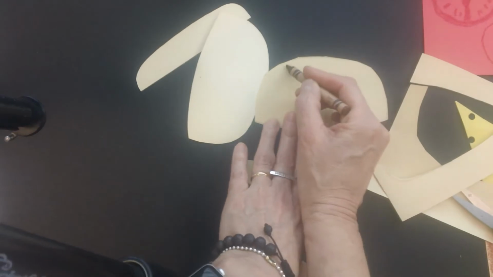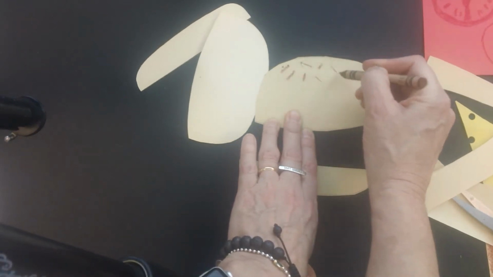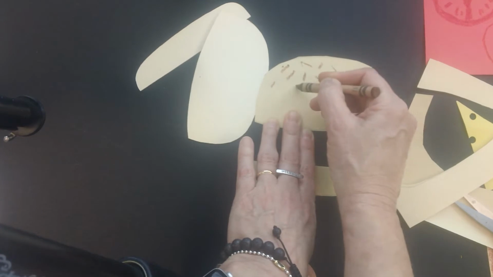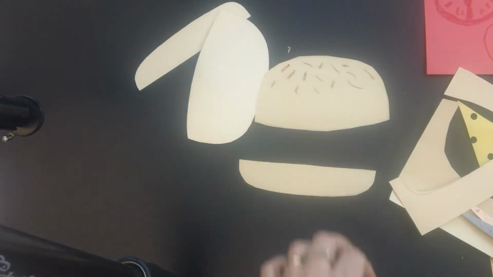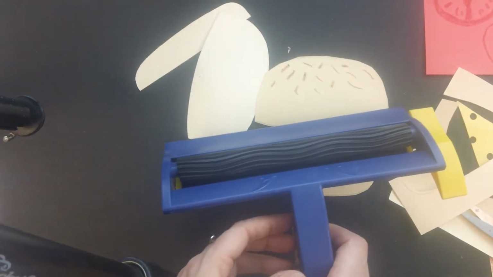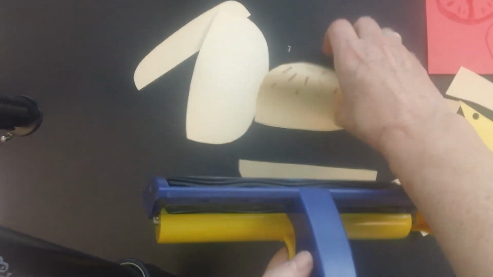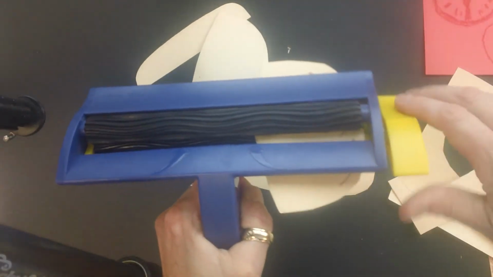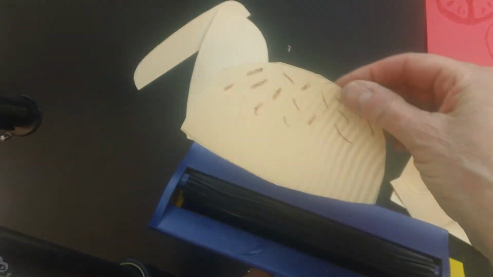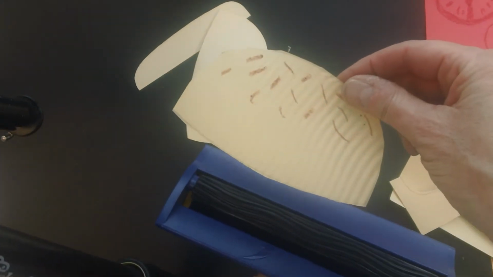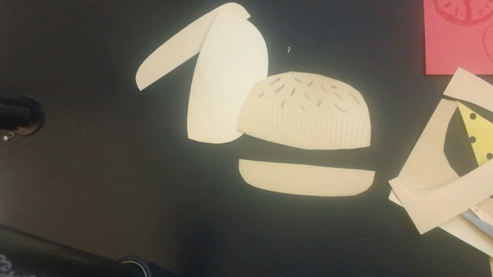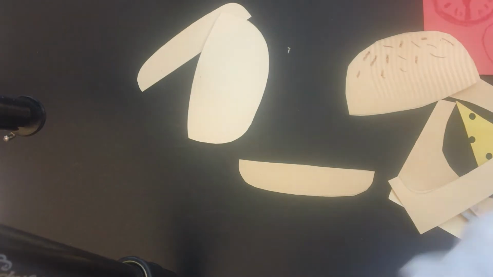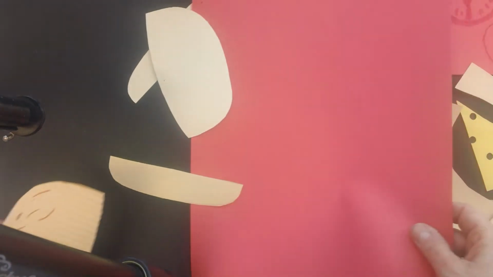If I want, I can add some implied texture by having, I don't know, I think there's sesame seeds that go on top. But I also have this really fun texture tool that you can use. And how it works is you put the paper in, you hold the handle firm, and then you just twist, and it gives a texture to it. So you can use that as well. You can do both.